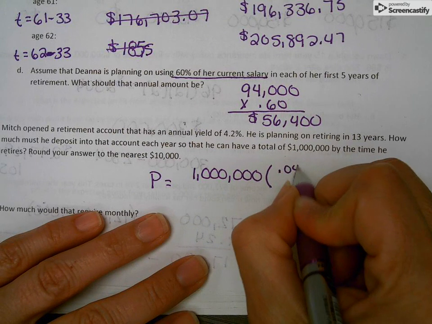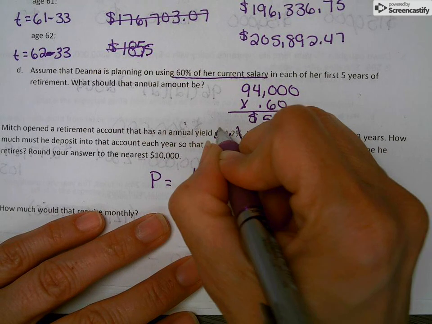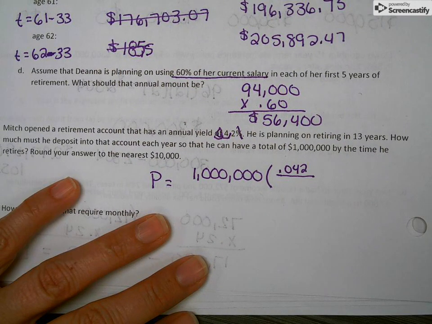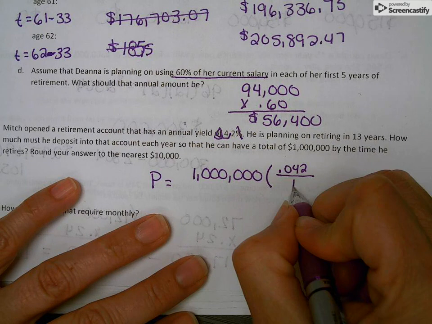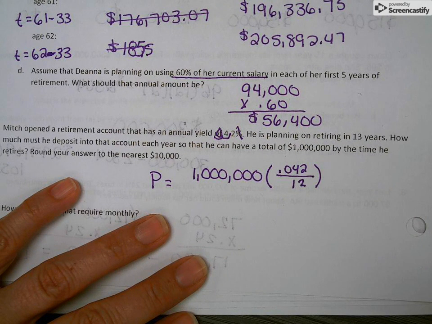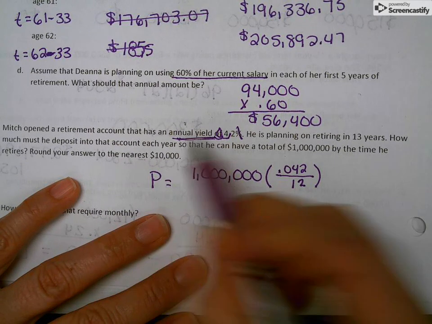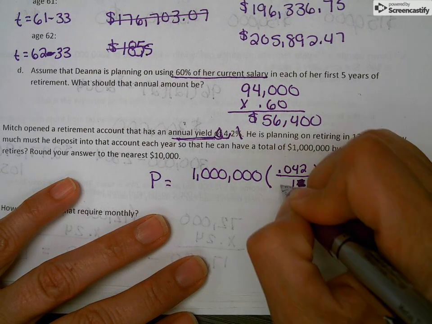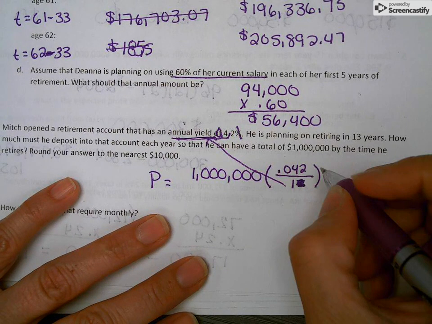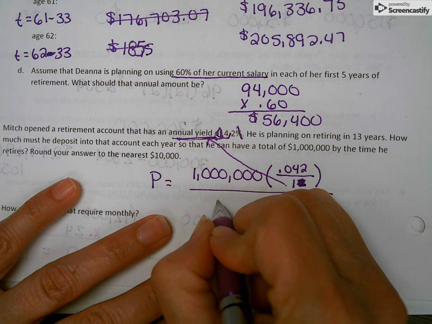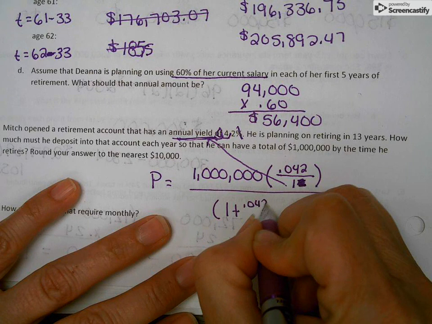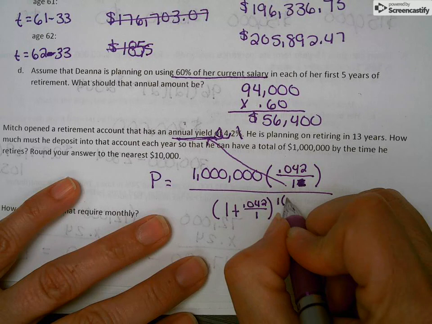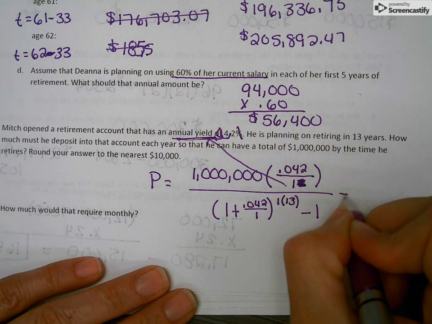Parentheses, rate. Take away the percent sign with the decimal over twice to the left. Over N, the annual yield. I think it's annual. Sorry about that. That's a 1, not a 12. Helps if we learn to read. All over 1 plus R over N to the NT. And we're looking at 13 years minus 1.